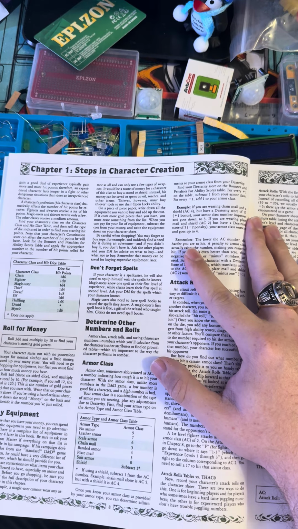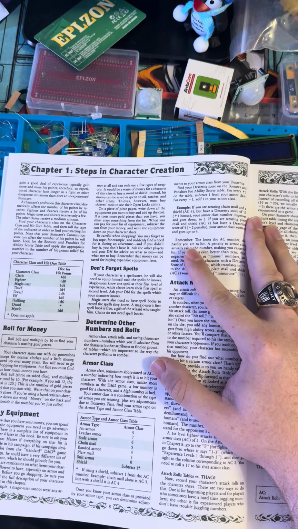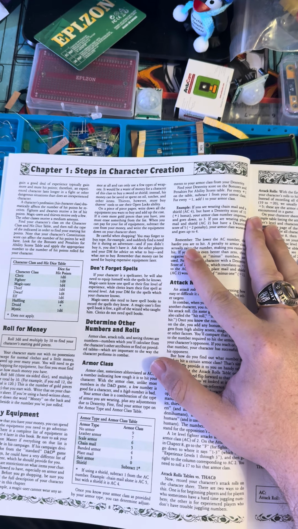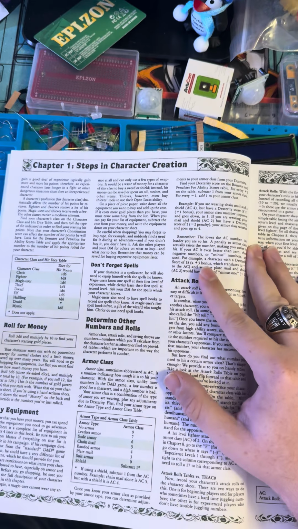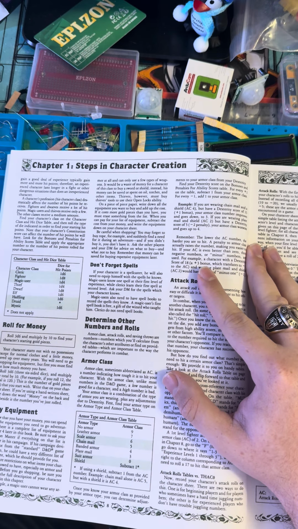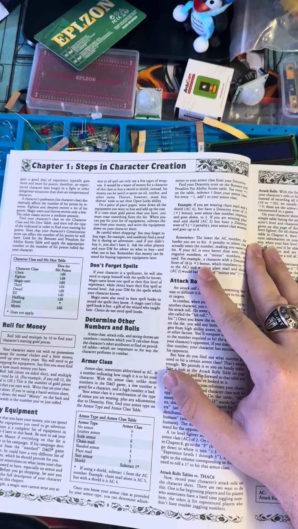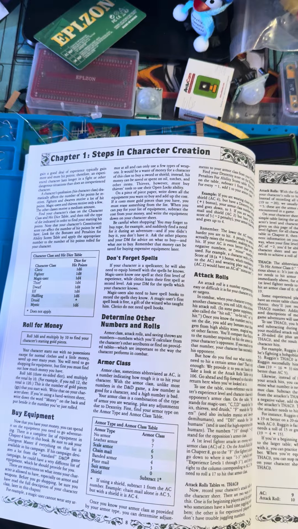Roll 3d6, six-sided dice, and multiply the total by 10. For example, if you roll 12, the total is 120. This is the number of gold pieces, GP, that you start with. Write that on your character sheet. If you're using a handwritten sheet, write down the word money on the back and put it beside the number you just rolled. Buy equipment.